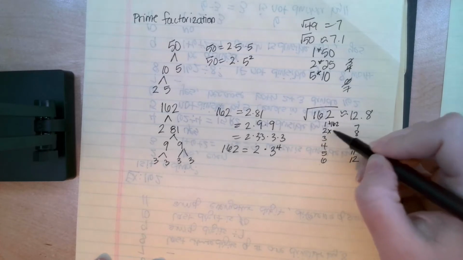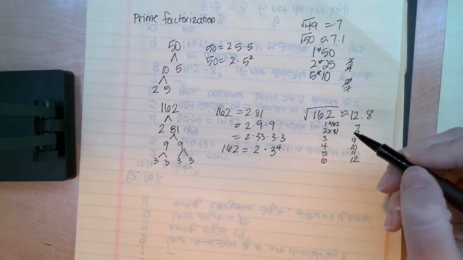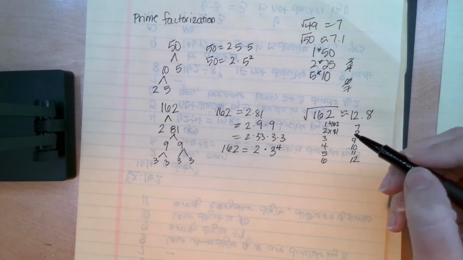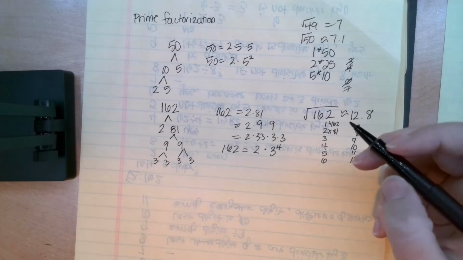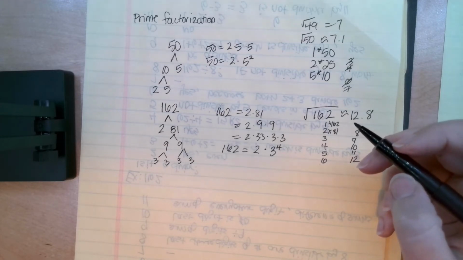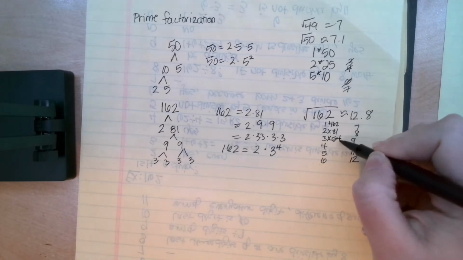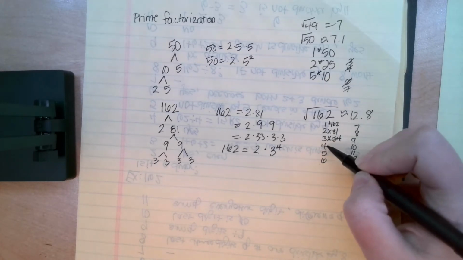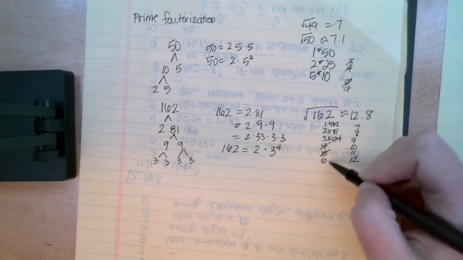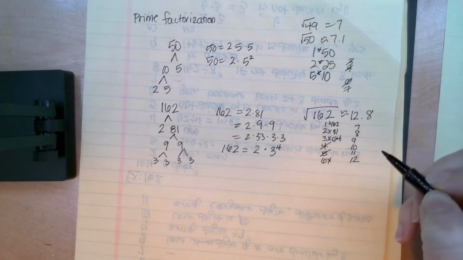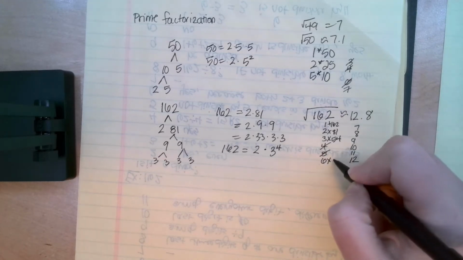Okay, 2 times 81. If we pull a 3 out of 162, 162 divided by 3, just doing this on a calculator, we get 54. So 3 times 54. 4 we already said wasn't going to work because 81 isn't even. 5 won't work because it doesn't end in a 5. We should get something for 6. So 162 divided by 6 gives us 27.